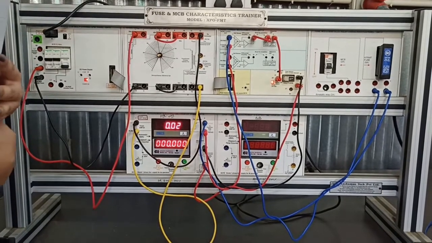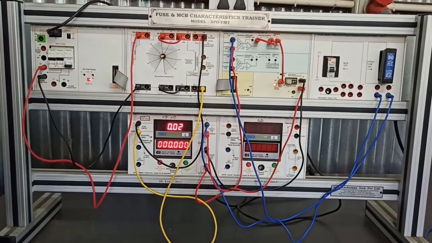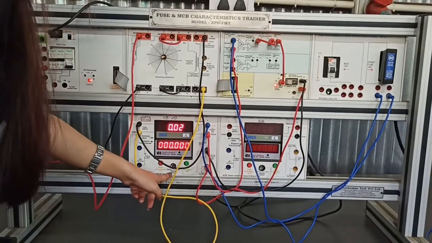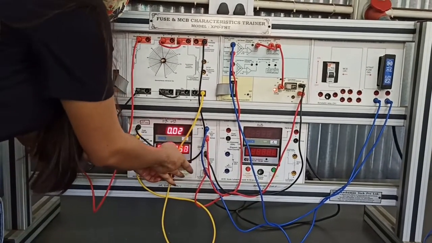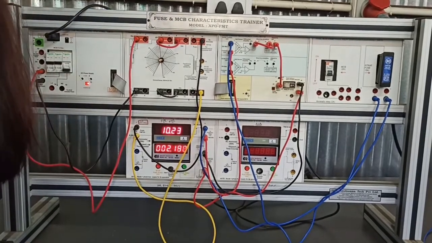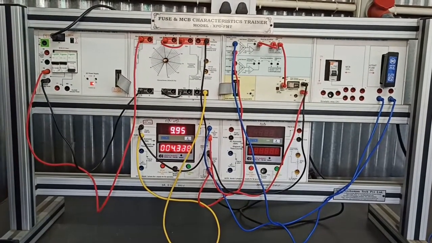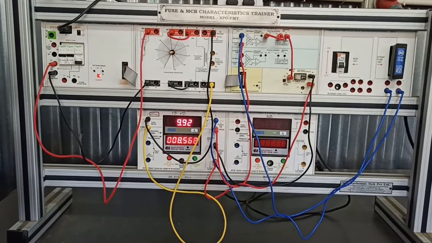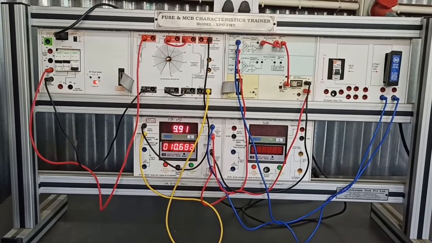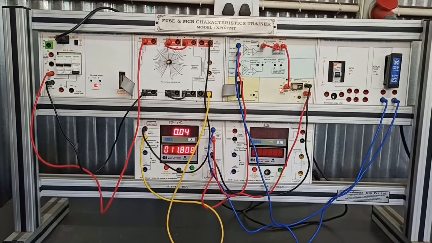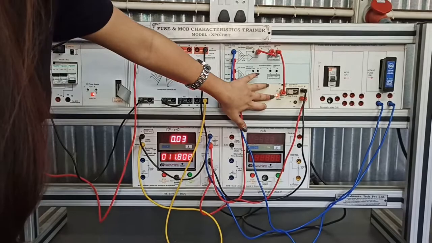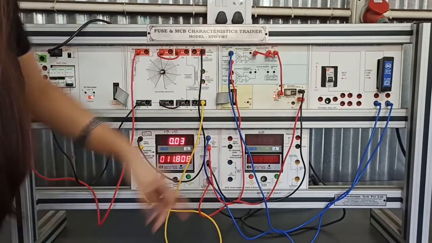For another reading, we have set the current to 10 ampere. Now in order to observe the elapsed time, we will push the start button and close the bypass switch simultaneously. Now the fuse will blow in a few seconds. This LED indicates that the relay is tripped and the fuse is already blown.